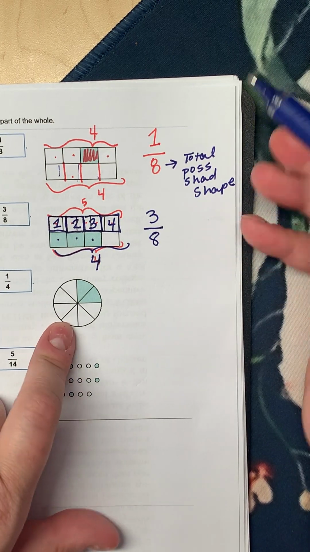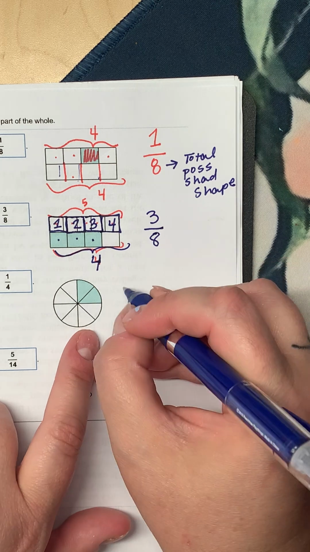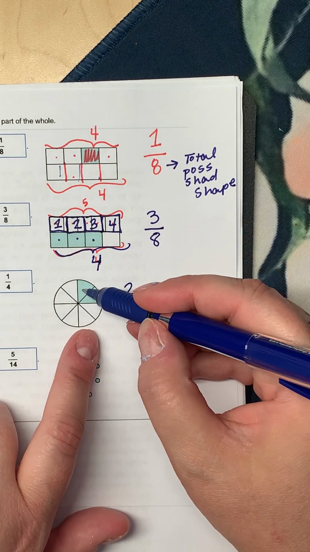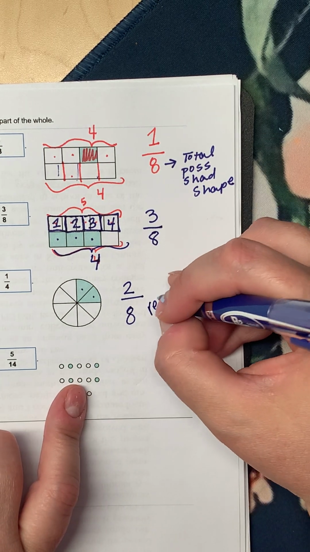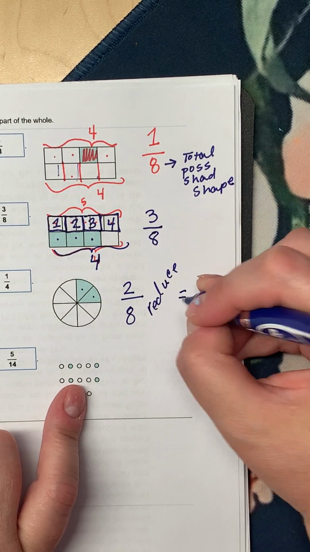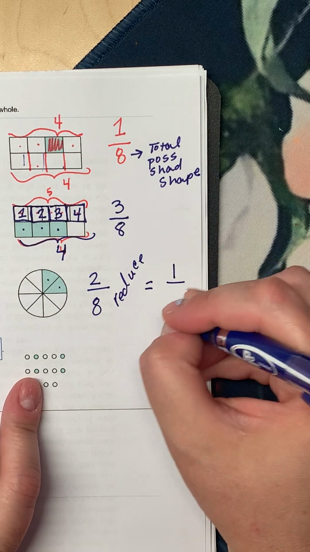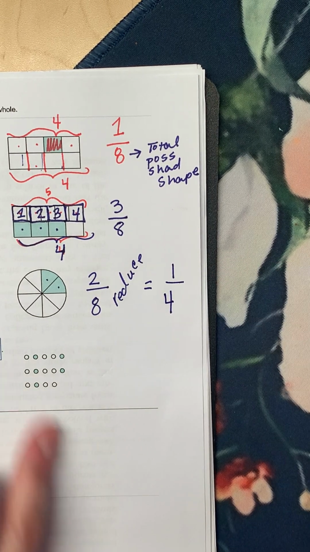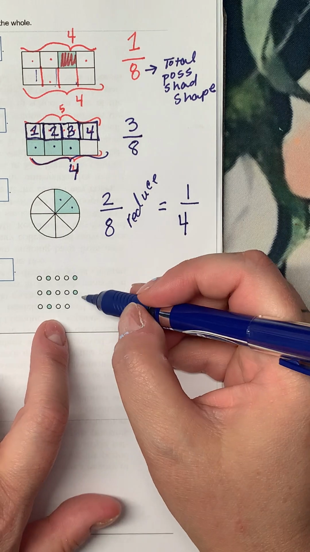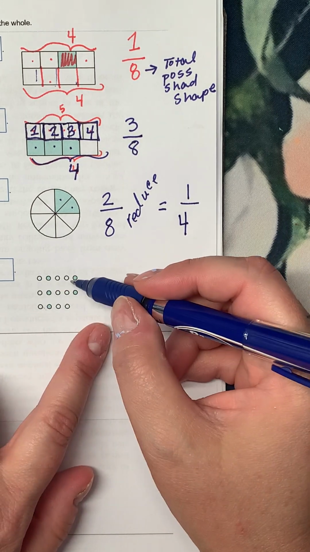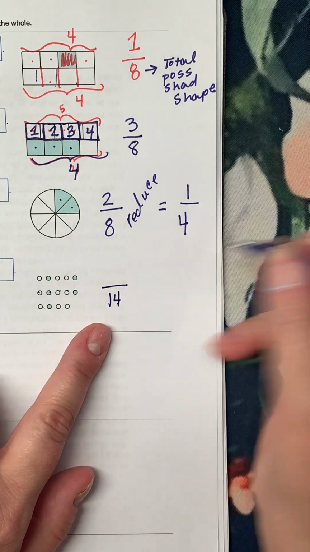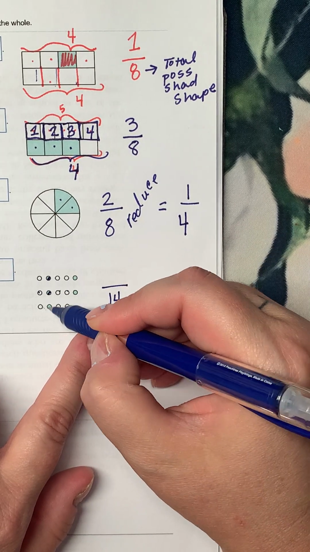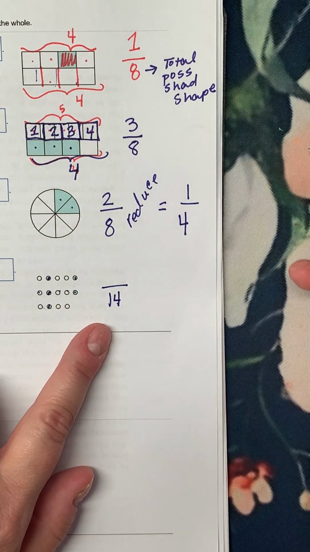Okay, let's look at part C. All these shapes are the same, so it'll be easy. 2 shaded out of 8 total, and then don't forget to reduce. I think on your last test, I gave you a little partial credit if you forgot to reduce to 1/4. Okay, this last one, first we see if all the shapes are the same size, and they are. And there's 3, 6, 9, 12, 14 of them. But then for shaded dots, there's 1, 2, 3, 4. I think that looks like 5. So 5 out of 14.